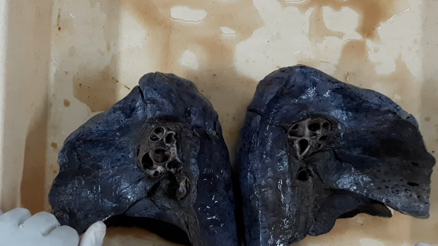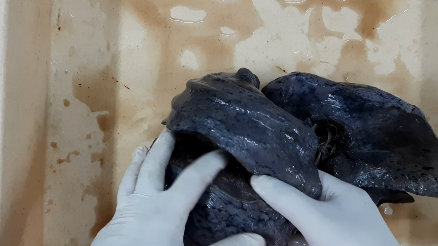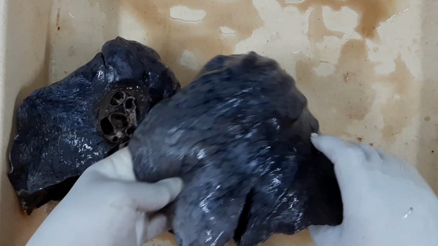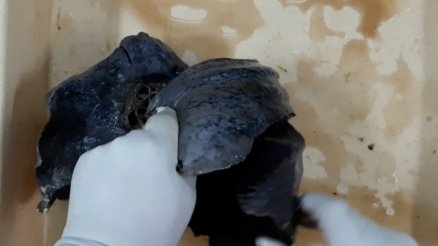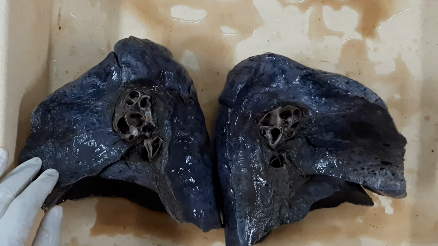So these are the differences between the right and the left lung. The most important difference between the right and left lungs is that of the fissures and the lobes. There are three lobes with two fissures, oblique and horizontal, on the right, and on the left there is only one fissure, and thus there are two lobes. These two are the important differences.